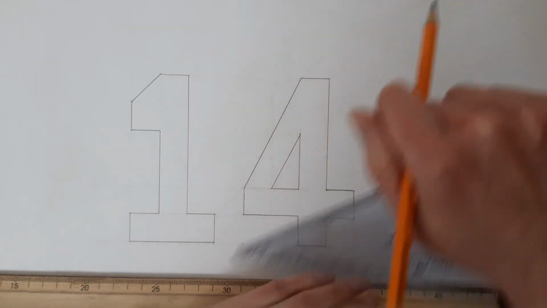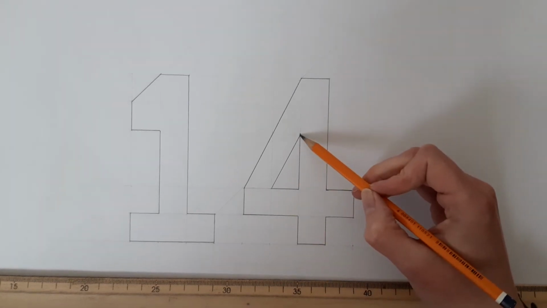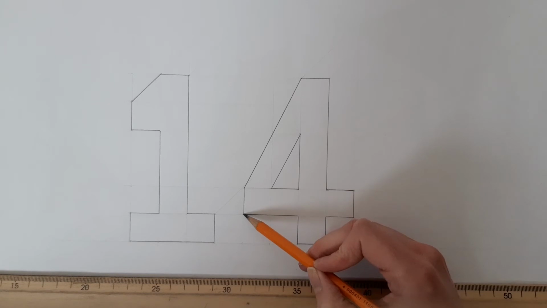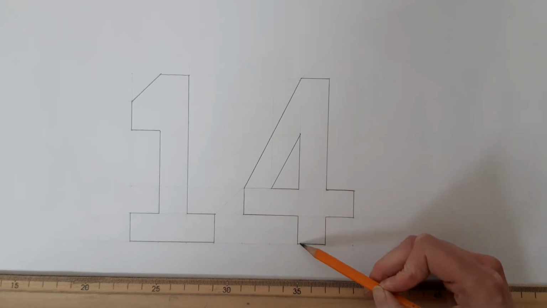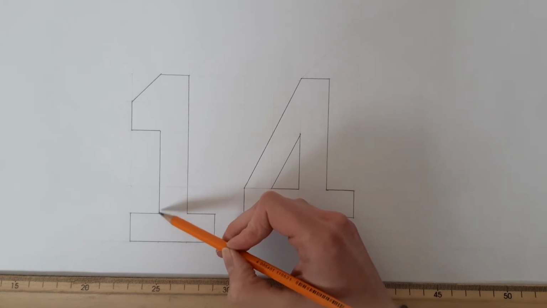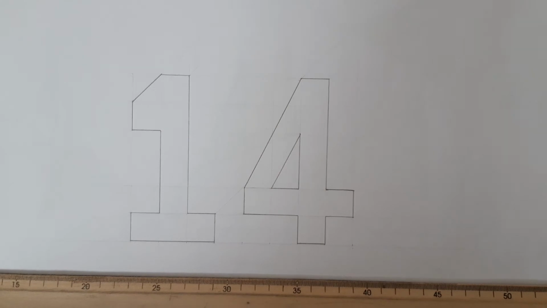Now, as you know from the last day, there's some points that you can't draw, like this one. It's cutting into the number 4, so you can't draw it. Neither with this one, or this one. Any ones on the inside corners can't be done. Okay, so they can't be done. This can't be done, it's an inside corner, and this one can't be done either.